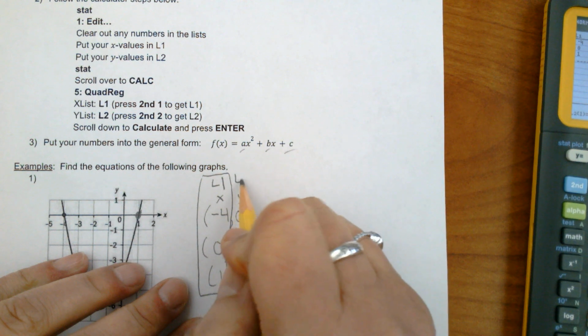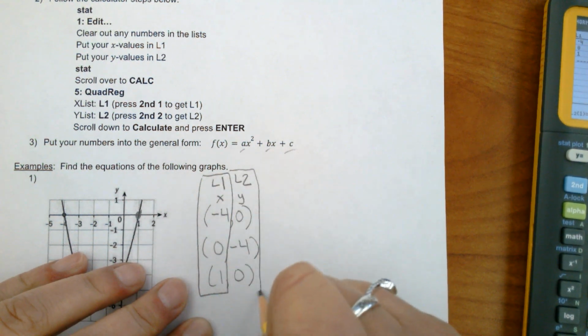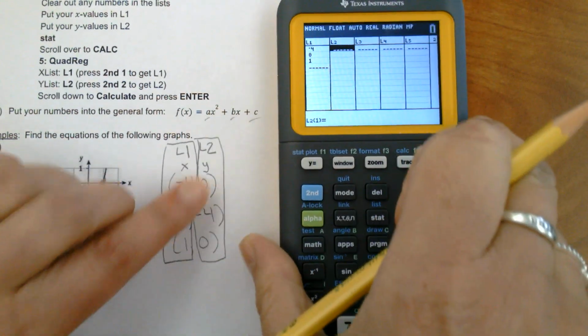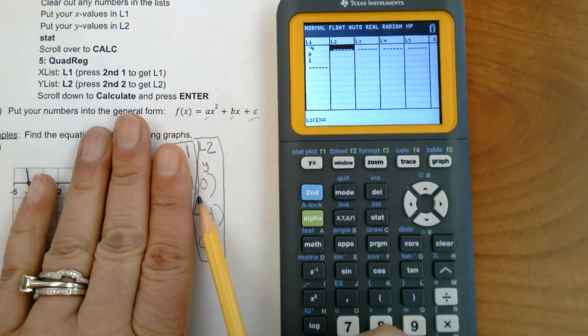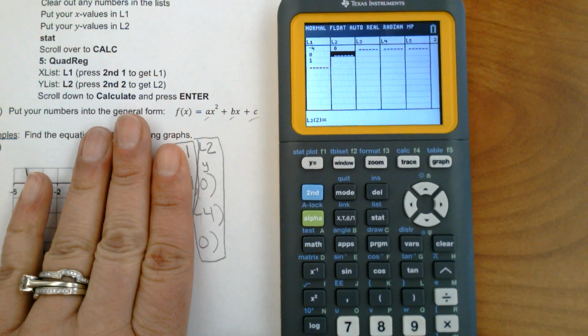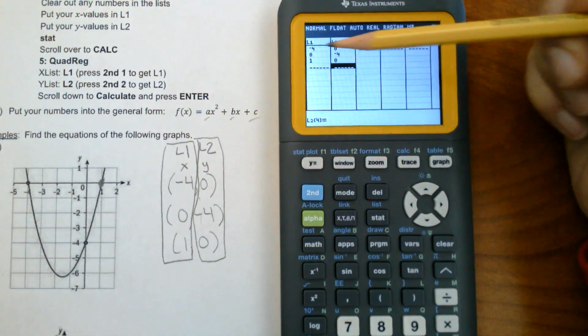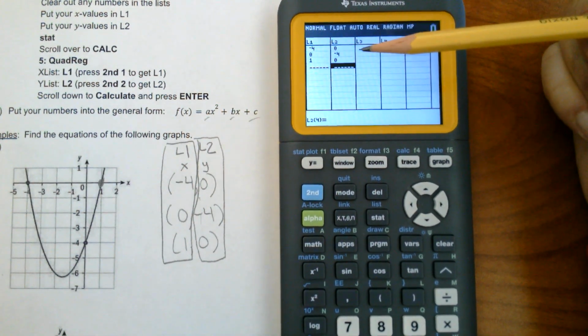And in L2, it wants me to put down my y values. So here are all my y values. So I'm just going to put in 0, enter, -4, enter, 0, enter. And there are my y values. So L1 is x, L2 is y.